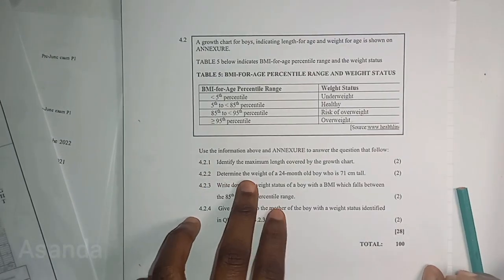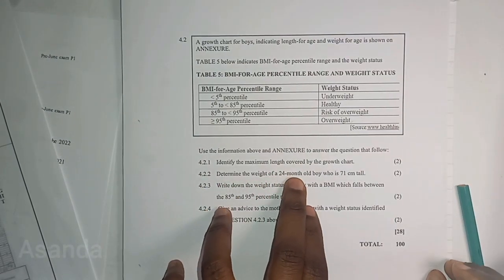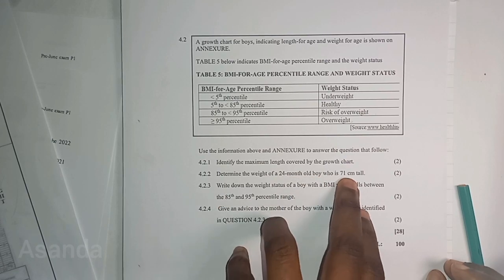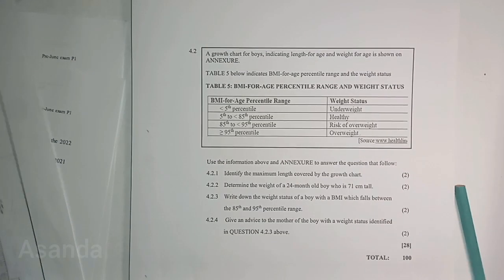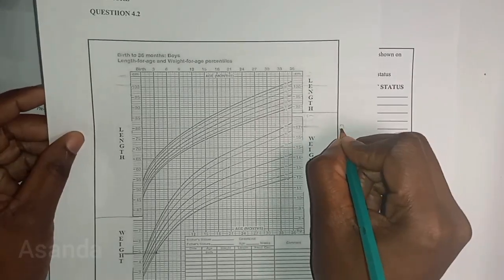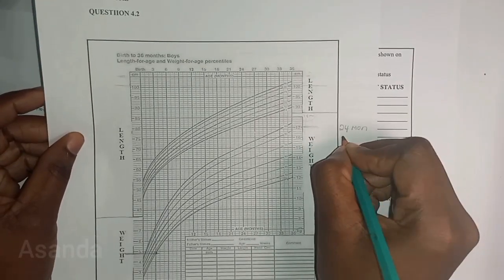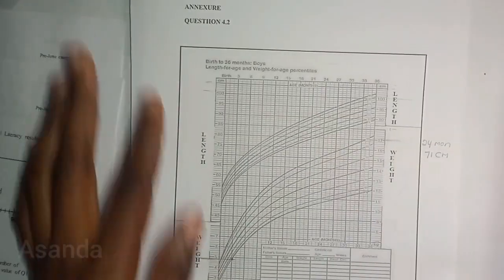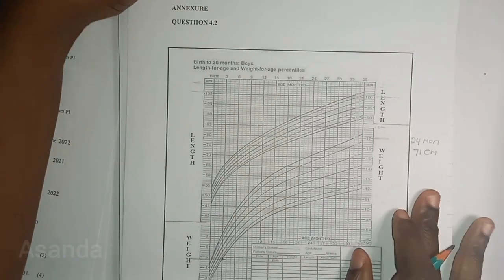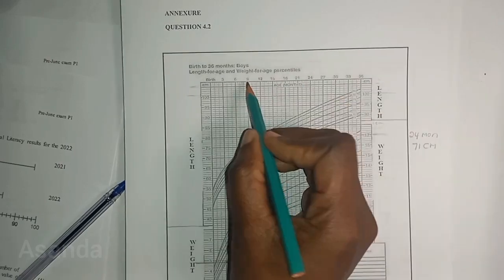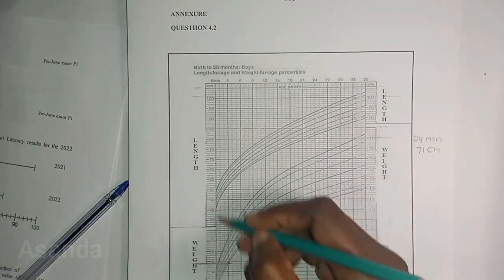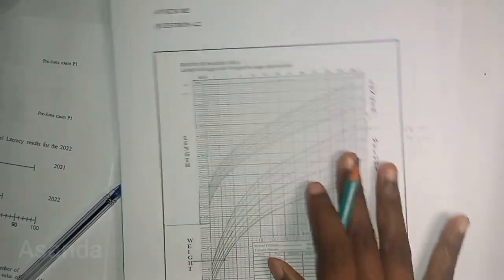4.2.2 says determine the weight of a 24-month-old boy who is 71 centimeters. Okay, let me just write it here: 24 months and 71 centimeters, just so I don't go back and forth. Okay, let's start with the months. I can read the months at the bottom, I can read the months at the top, but because the length is this side, I'm going to read it from the top.